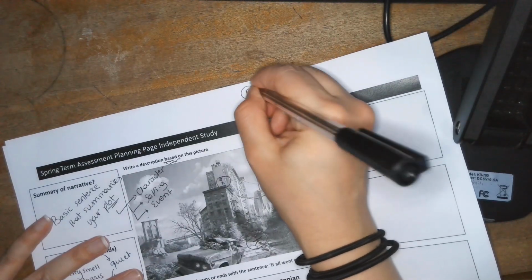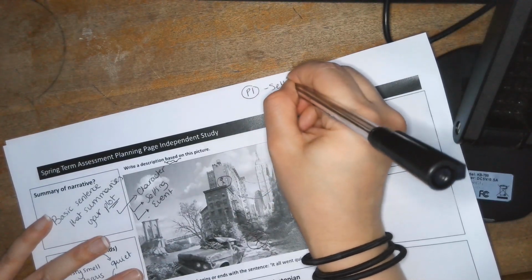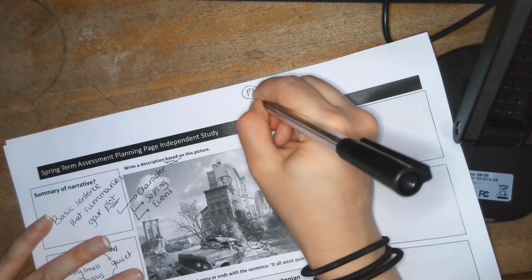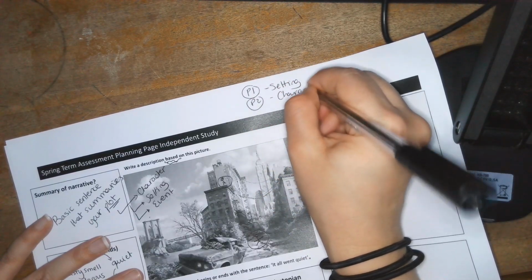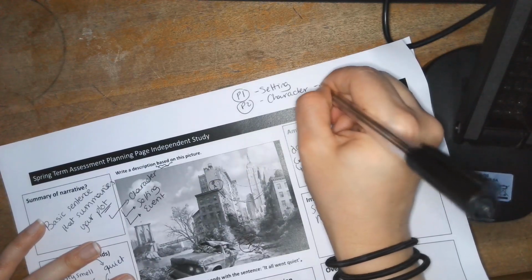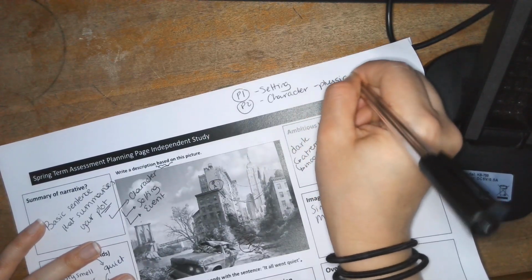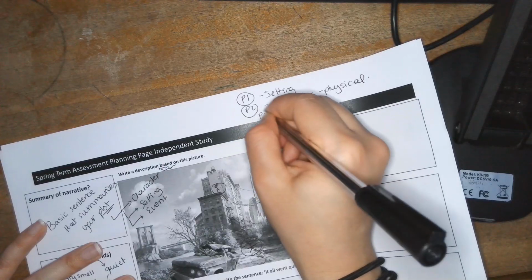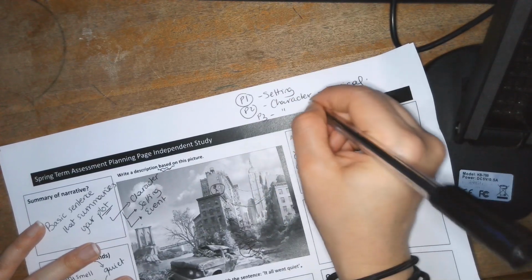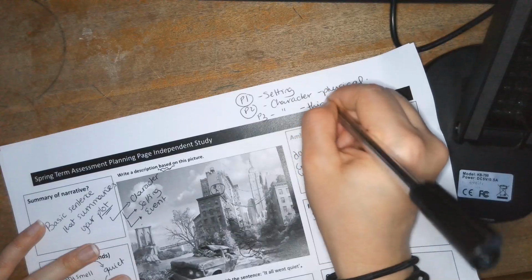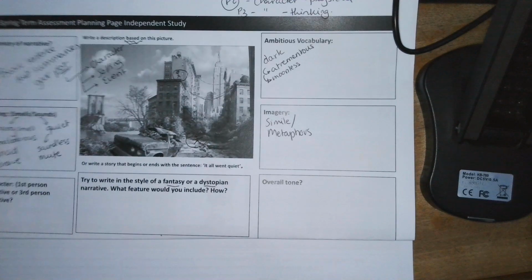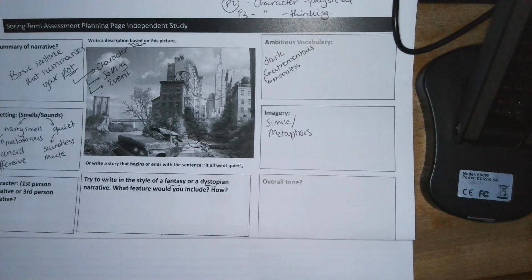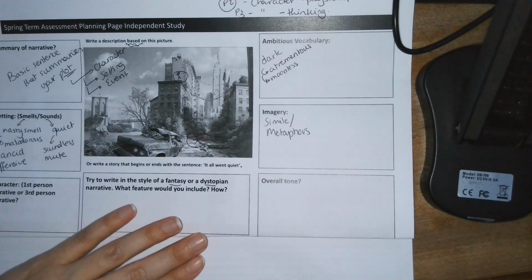So paragraph 1, I might focus on describing the setting. Paragraph 2, I might focus on describing my character, in particular the physical appearance. Paragraph 3, I might do my character again, but I might focus on what they're thinking. So then I'm changing the focus of my story as I go along. Okay? I hope you find this helpful if you're struggling to plan and think of how to plan. Hopefully this video is giving you some ideas. Good luck!